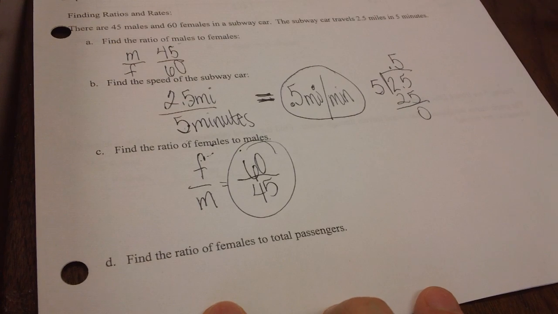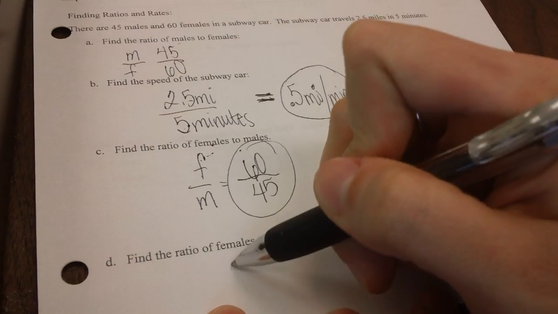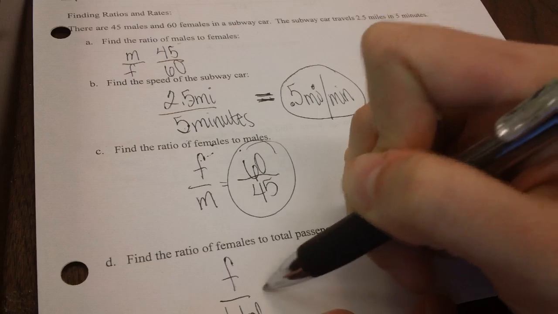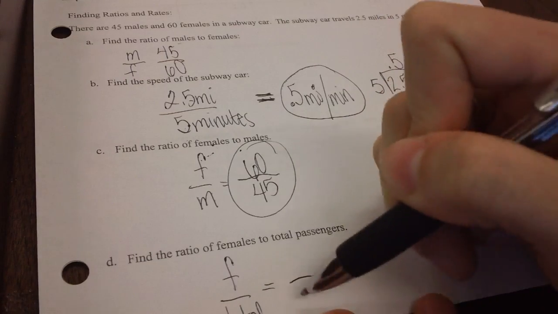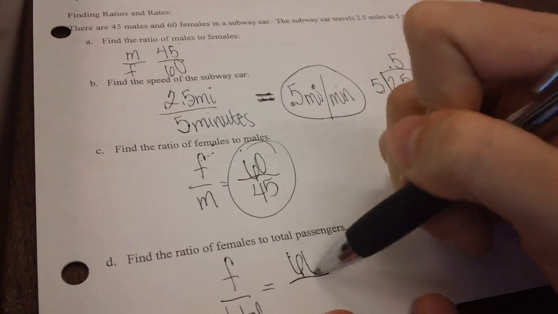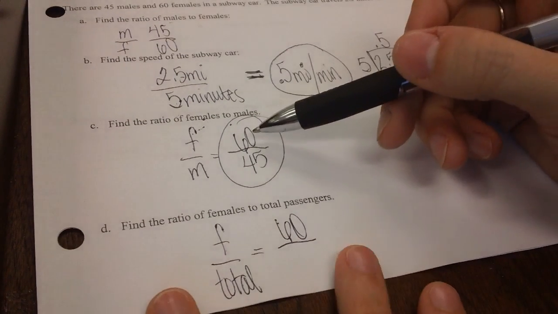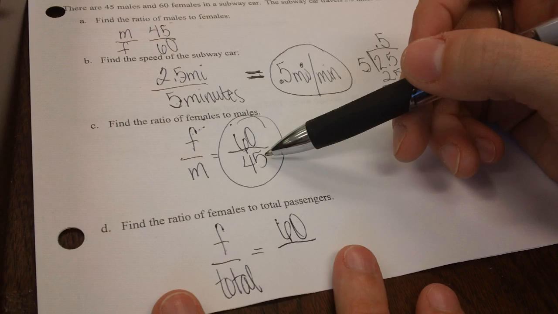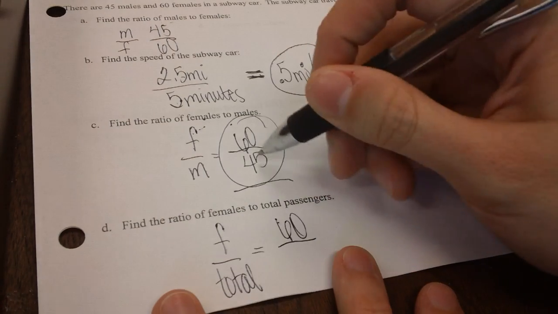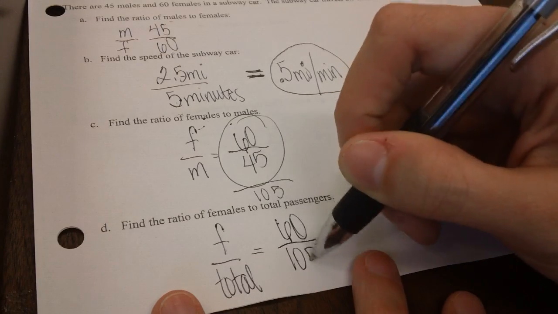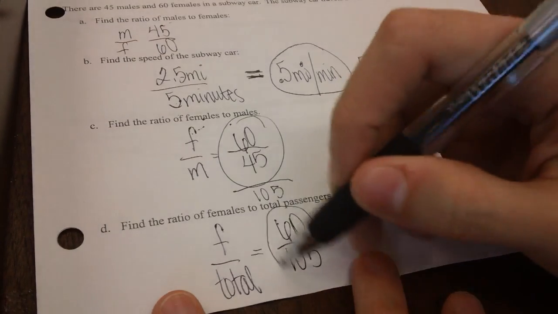On number 4, letter D, we have find the ratio of females to total passengers. Well, I don't have the total number of passengers. I know there are 60 females. But if there are 60 females and 45 males, the number of total passengers would be 105. So I can just write that down.